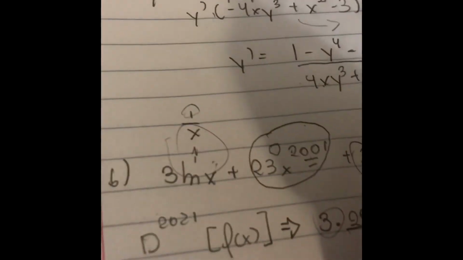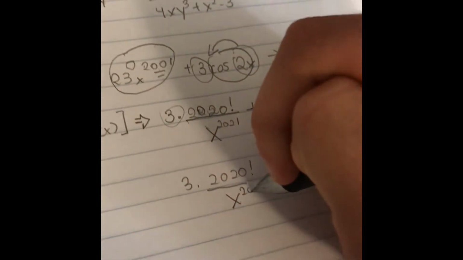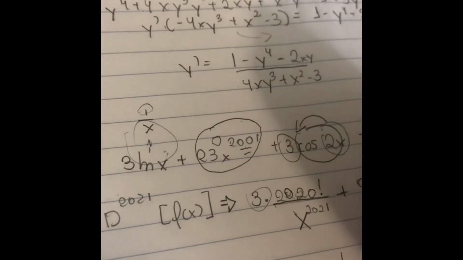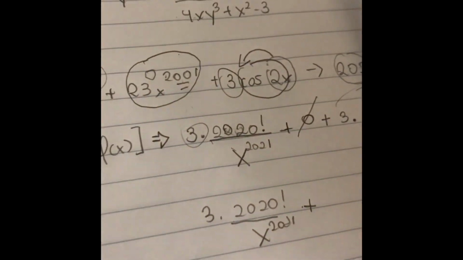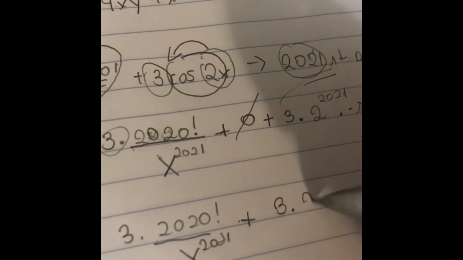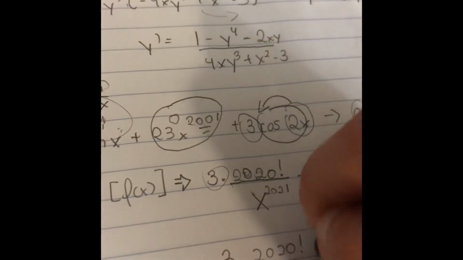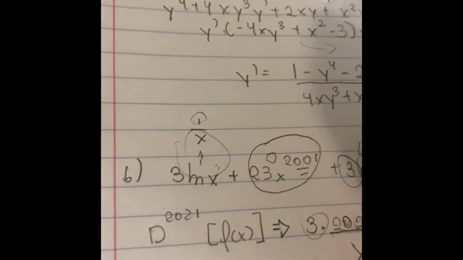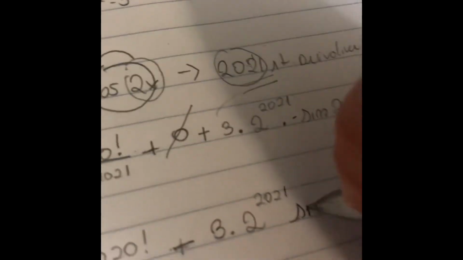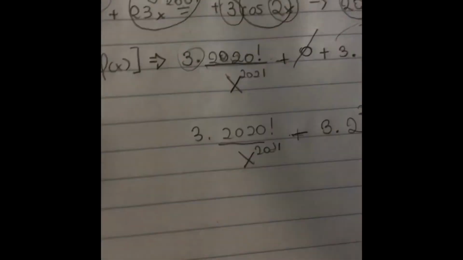So it's going to be 3 times 2020 factorial over x to the 2021, plus the 0 we don't need to copy, plus 3 times 2 to the power of 2021. In here, of course, the positive sign will go away and we're going to have a negative sign, and then sine of 2x. This is our answer for letter B, question number 3.